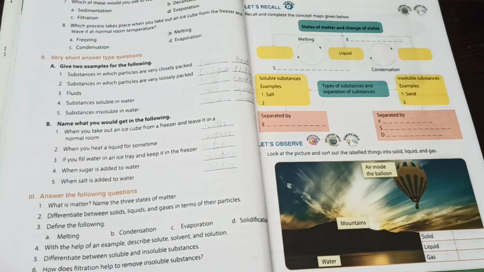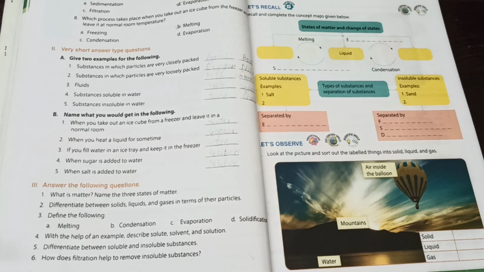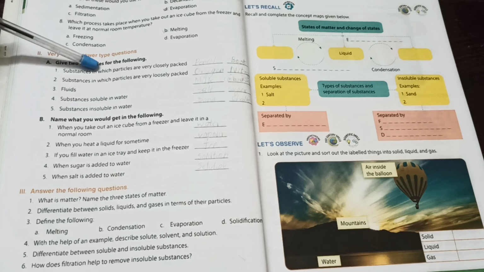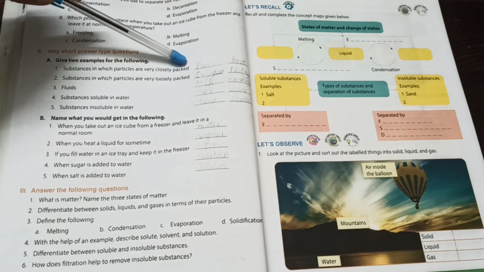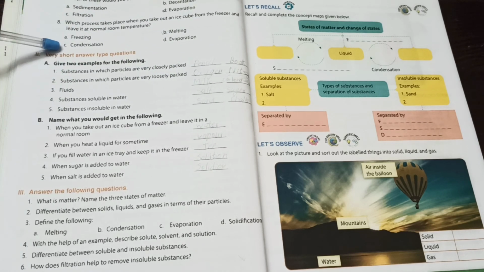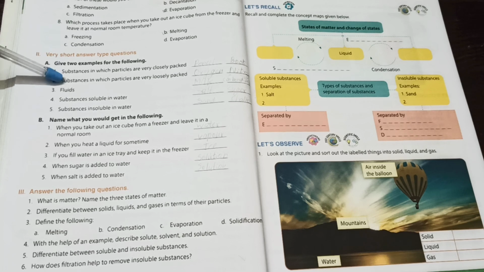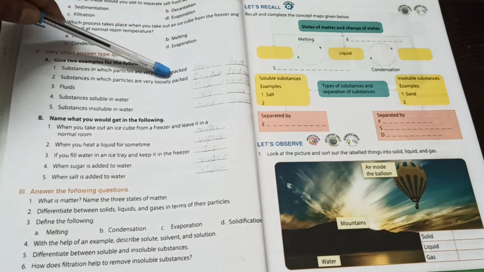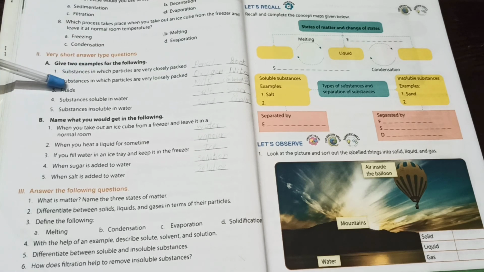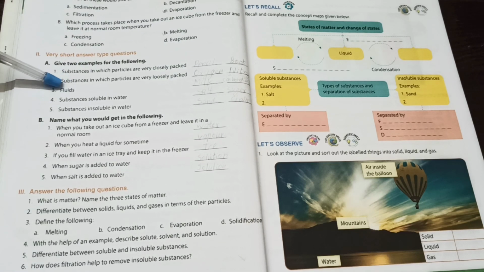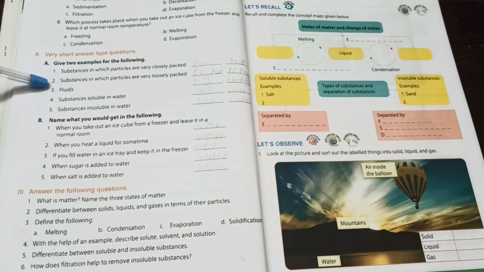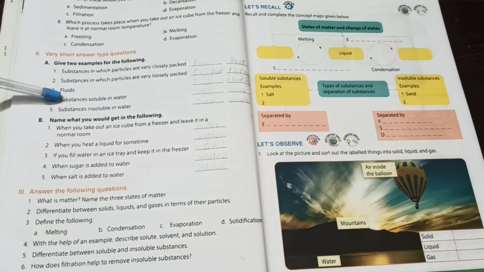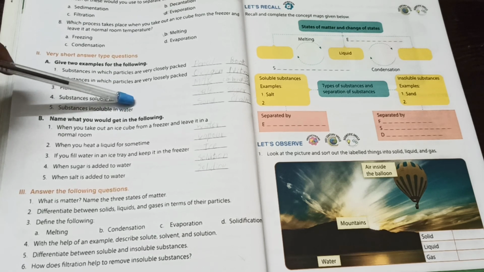Melting. Then B, very short answer type questions. Give two examples for the following. Substances in which particles are very closely packed: pencil and book, we can write down. Notebook, pen, pencil, eraser you can write down. Substances in which particles are very loosely packed: oxygen, nitrogen. Fluids: milk and water. Substances soluble in water: salt, sugar. Substances insoluble in water: sand and chalk.